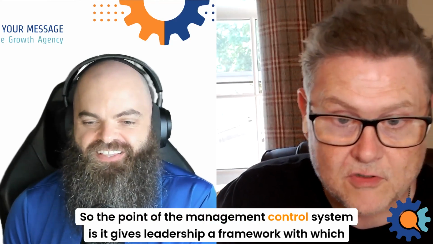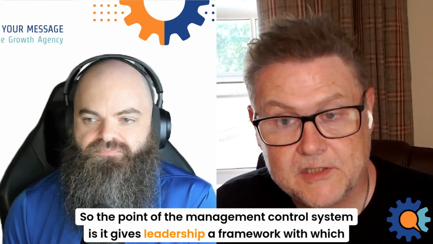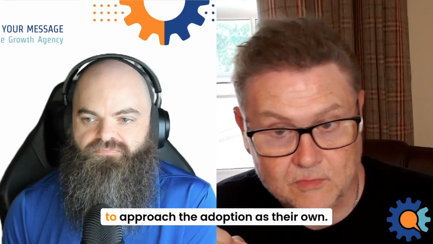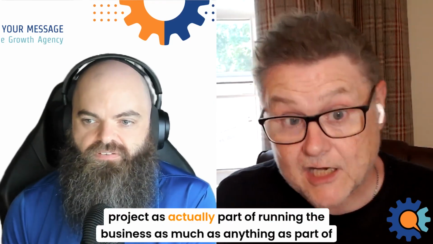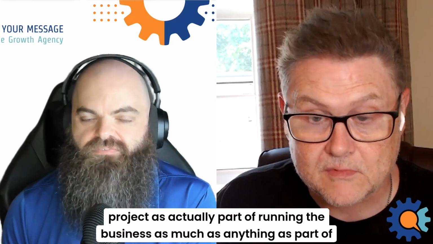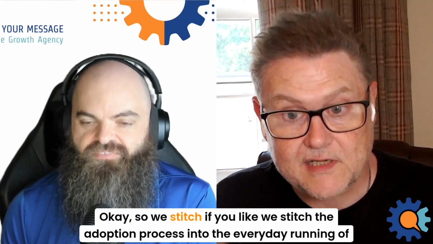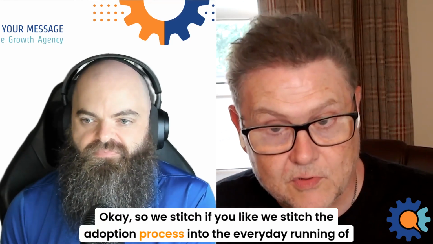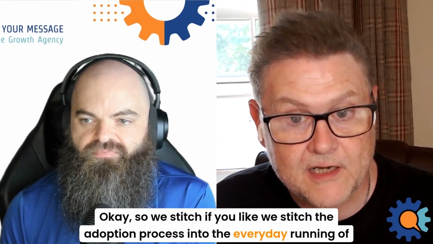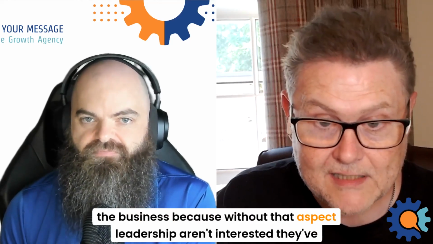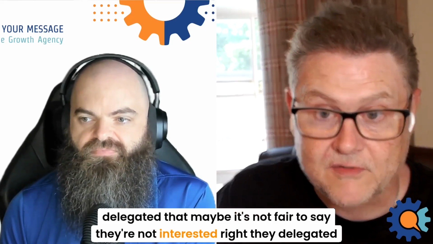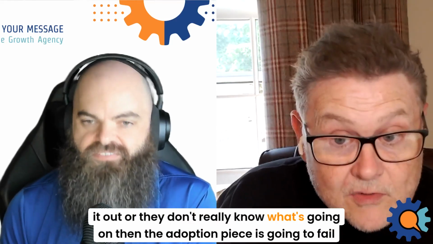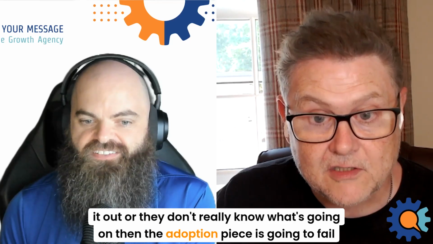The point of the management control system is it gives leadership a framework with which to approach the adoption as their own project, as actually part of running the business, as part of business as usual. So we stitch the adoption process into the everyday running of the business. Because without that aspect, leadership aren't interested. They've delegated, maybe it's not fair to say they're not interested. They've delegated it out, or they don't really know what's going on. Then the adoption piece is going to fail.